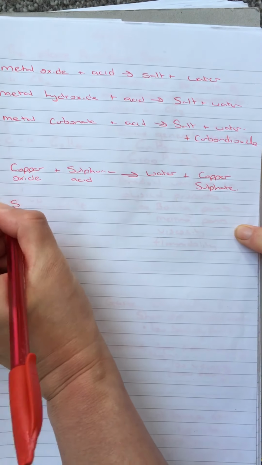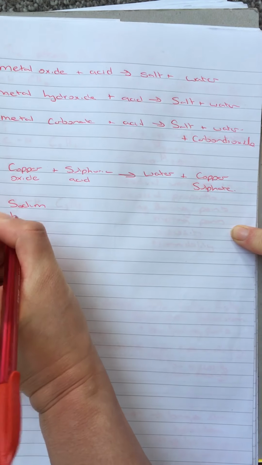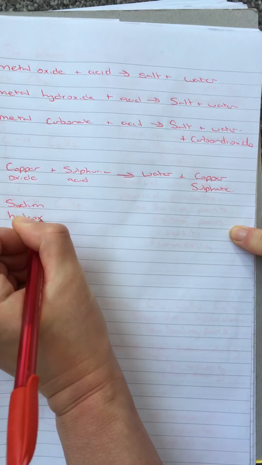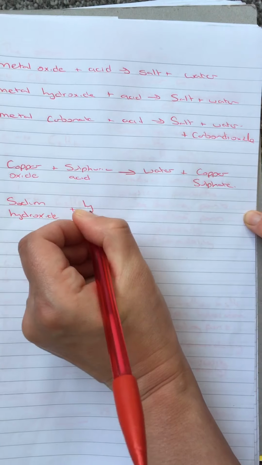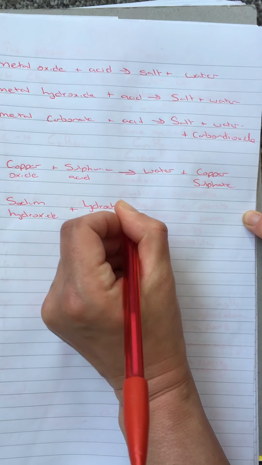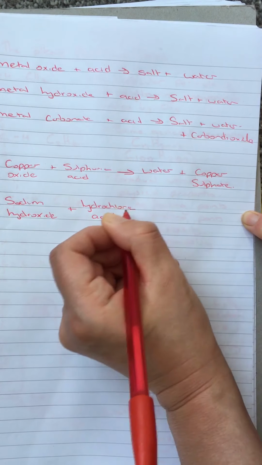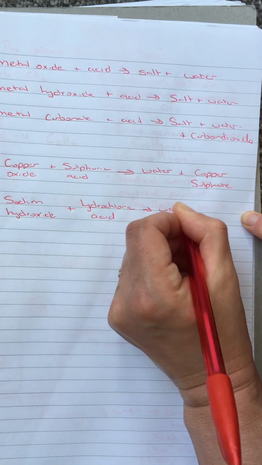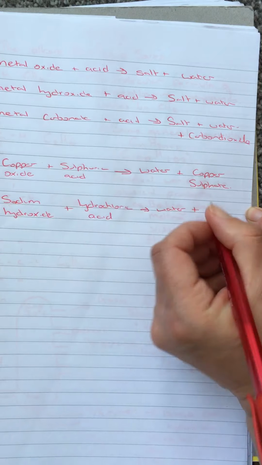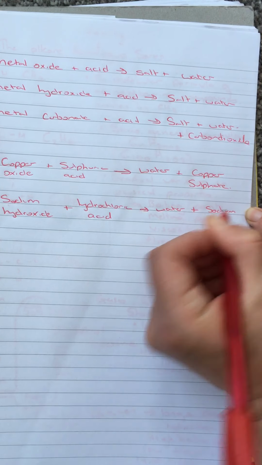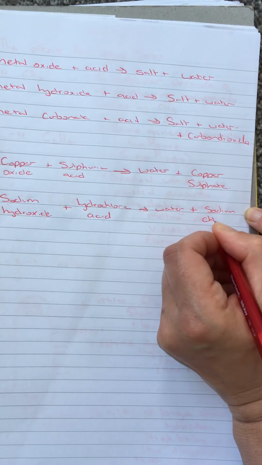Okay, sodium hydroxide. So if we look at the hydroxide now, hydroxide plus this time, let's say hydrochloric acid. Okay, produces water. And then again, you need to name it. So the metal uses sodium. You've got a hydrochloric acid, so it's going to be a chloride salt.